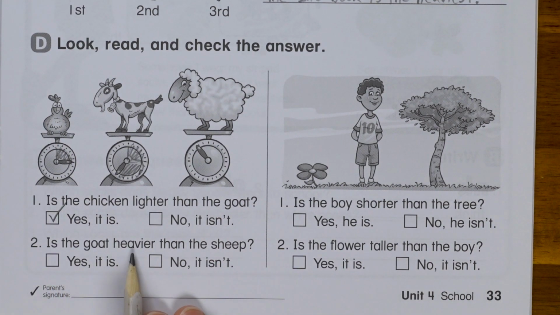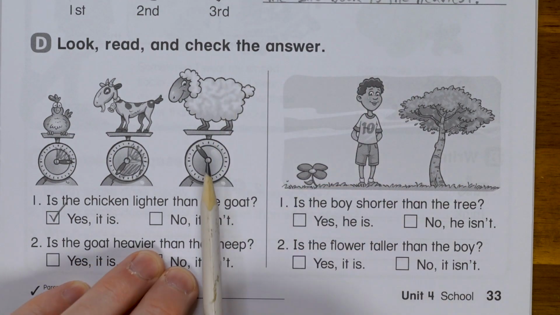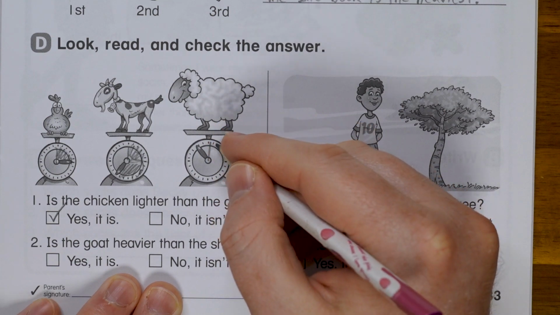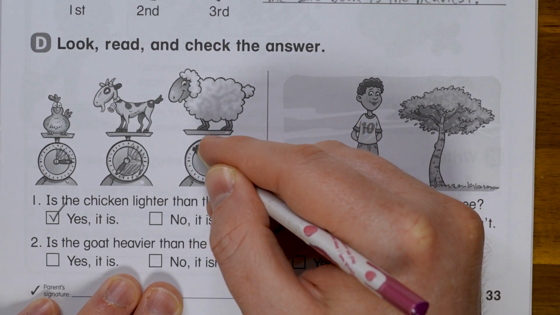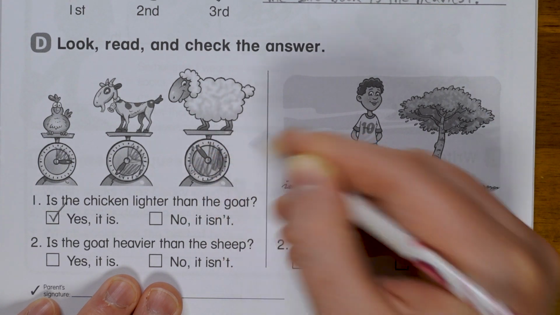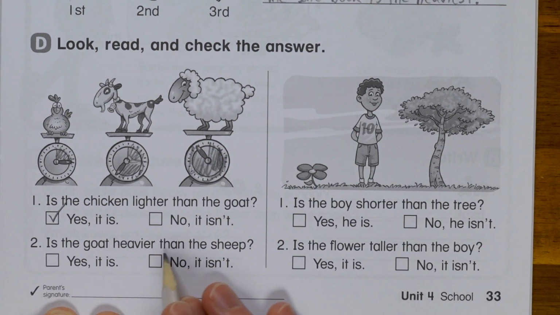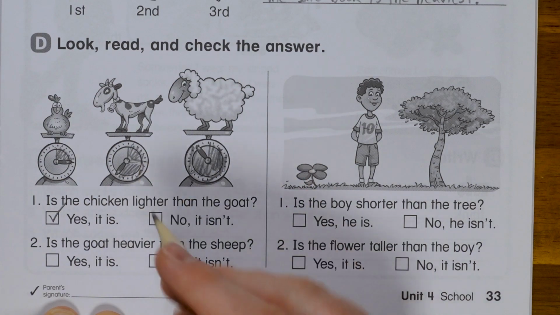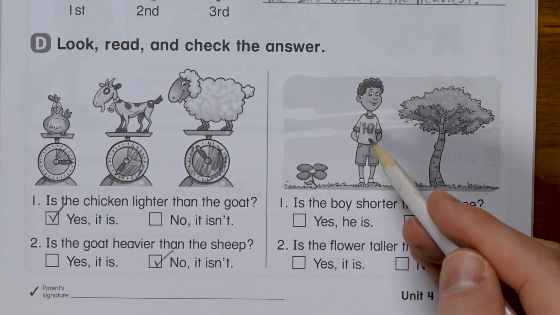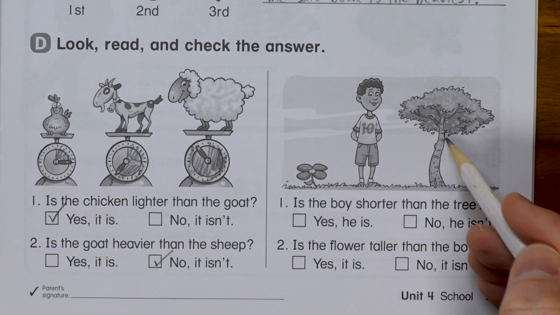Okay, next one, number 2. Is the goat heavier than the sheep? Okay, well, let's fill in the sheep's one too. It starts here, and then when the sheep sits on the scale, it goes all the way to here. So, is the goat heavier than the sheep? No, it isn't. The goat is lighter than the sheep. All right, the next one's about this boy and the tree and the flower.